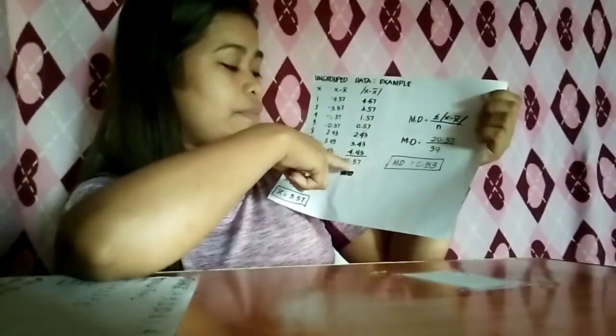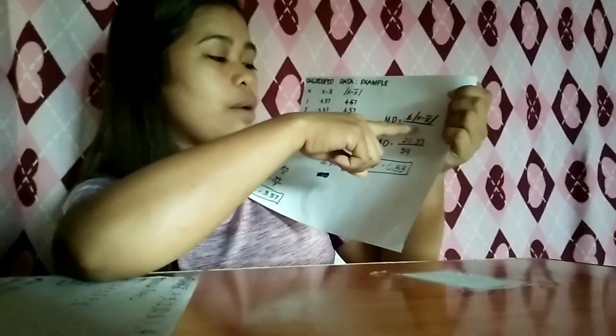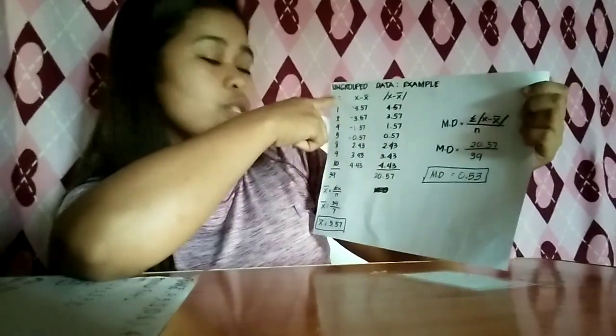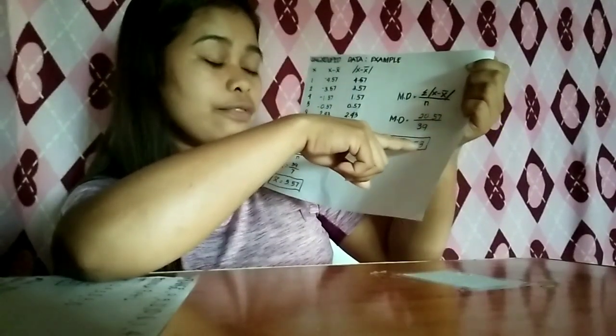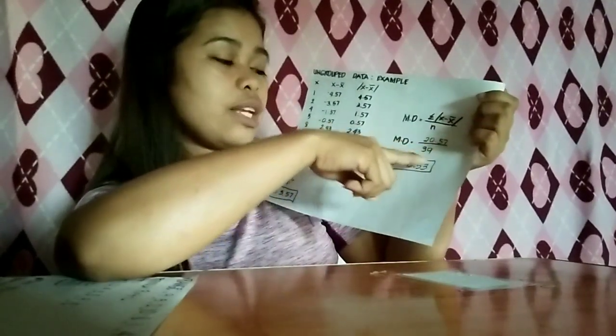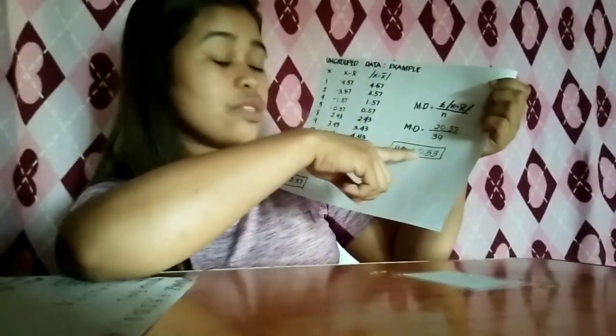Here we get 20.57. Our summation of absolute value of x minus mean is 20.57 over n. Our n is 39, the total number of individual scores. M.D. is equal to 20.57 divided by 39, which is equal to 0.53. Our mean deviation is 0.53.